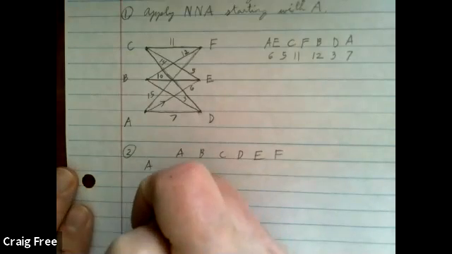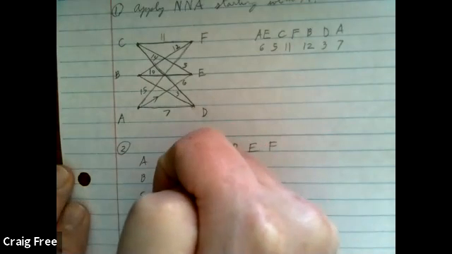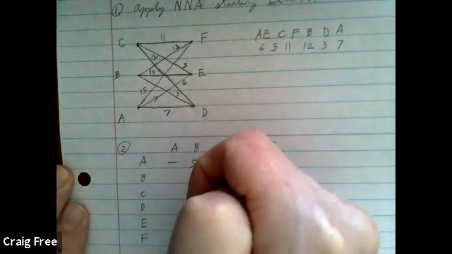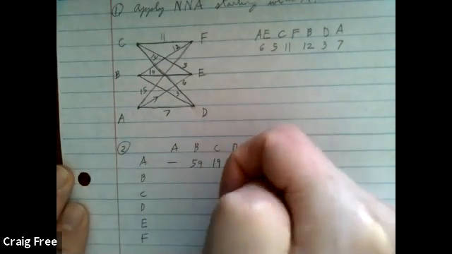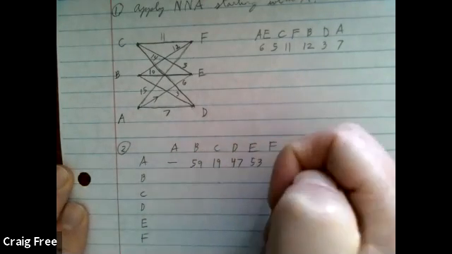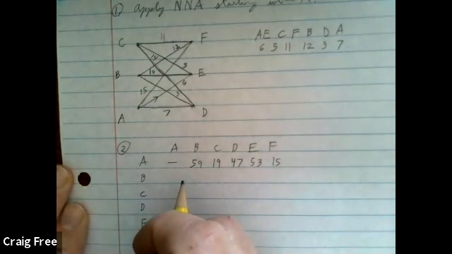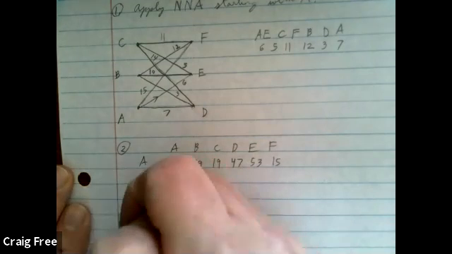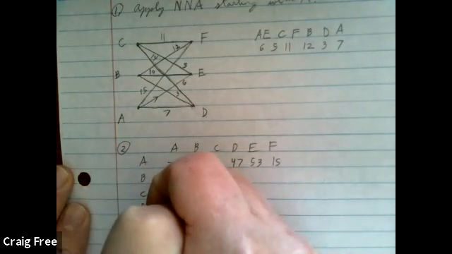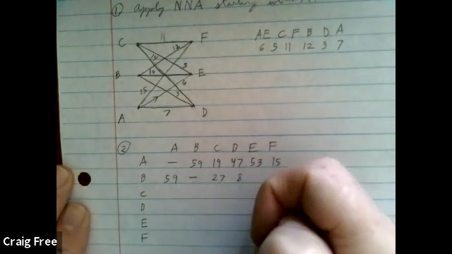And A to A, that's 0, or you just put a dash. From A to B, it's 59. A to C is 19. 47, 53, and 15. And then next row, 59, dash, 27, 8, 60, 57.